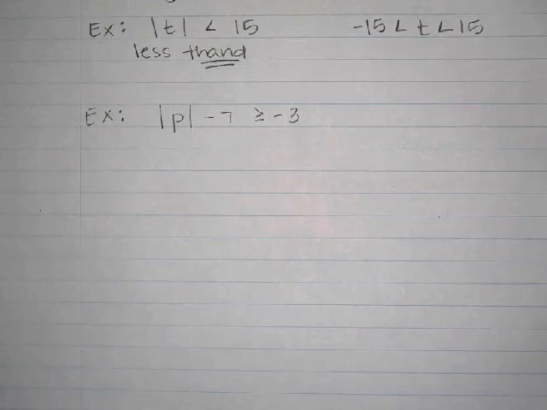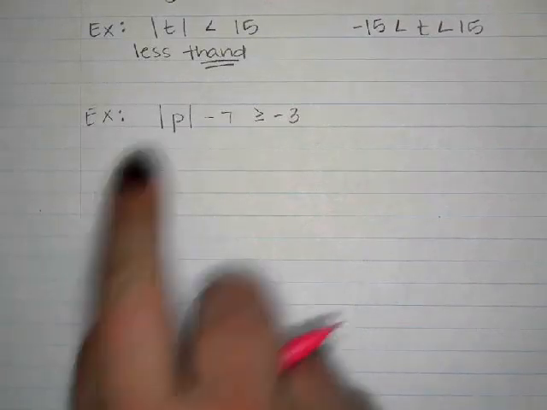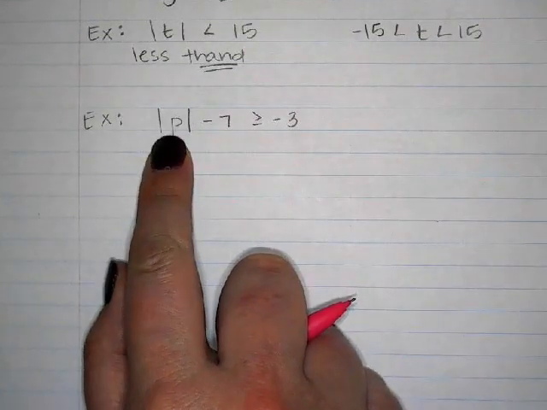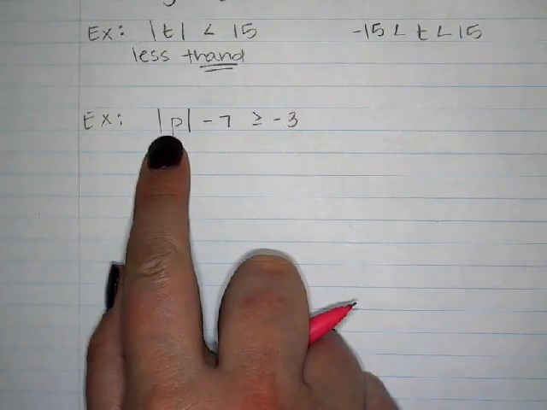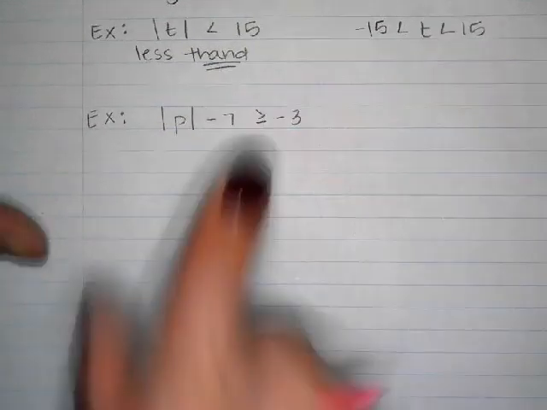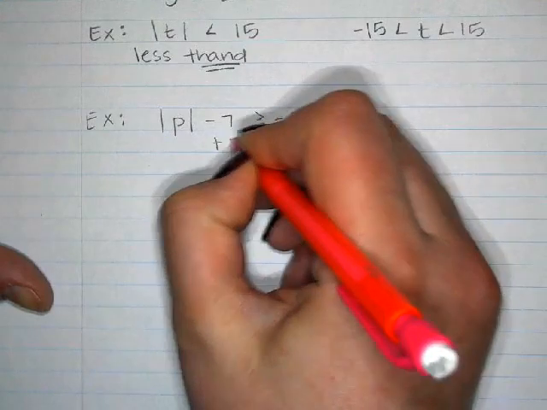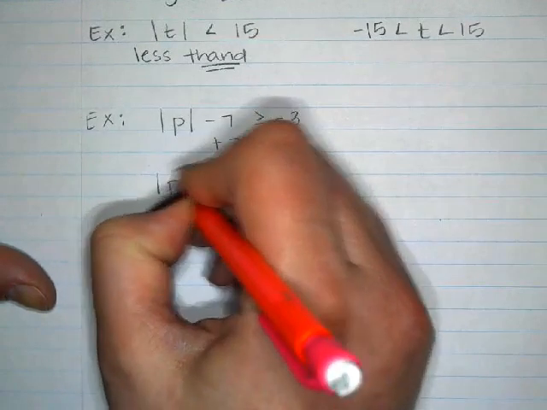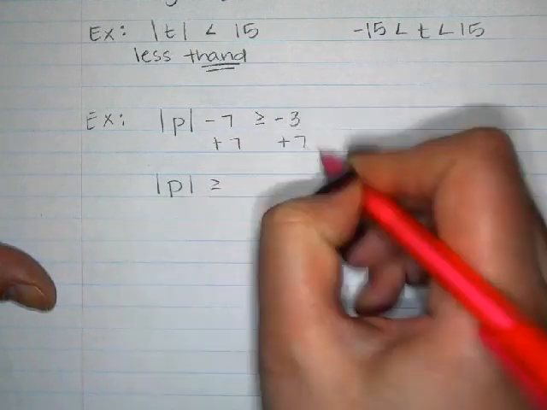So if you guys remember with the equations, we always had to get the absolute value alone before we did the 2 different versions. Here we have to get the absolute value alone before we decide what the symbol is saying. Okay? So we're going to add the 7 over to the other side. And then once we get the 7 over to the other side, then we can decide what type of symbol it is. So we added the 7 over, we got 4.